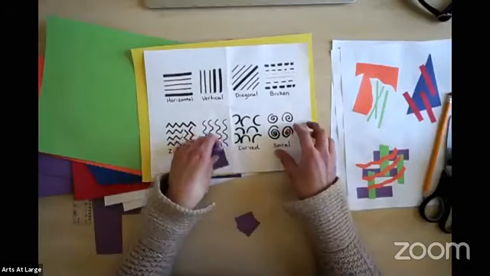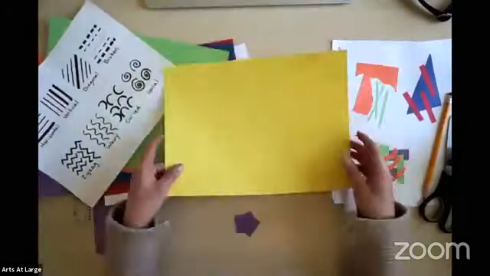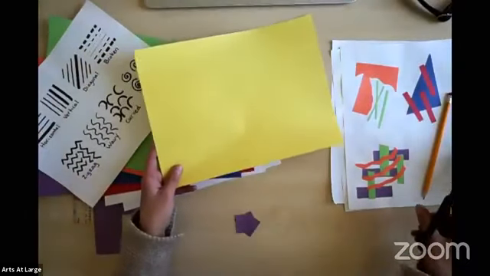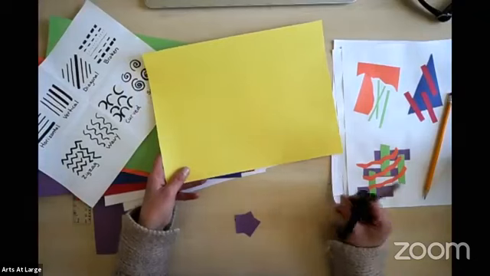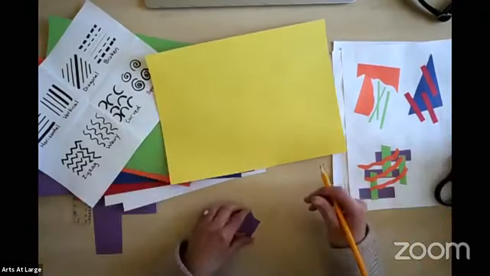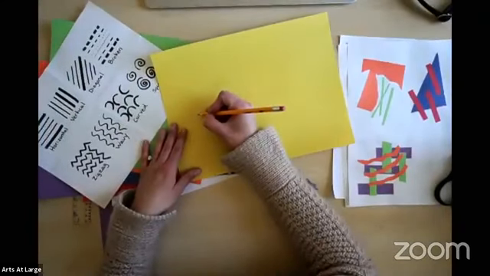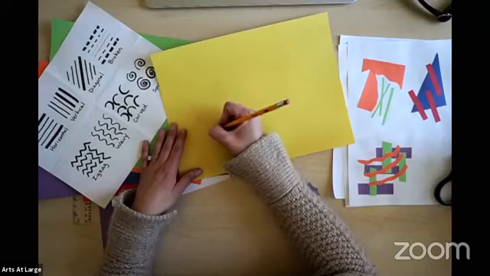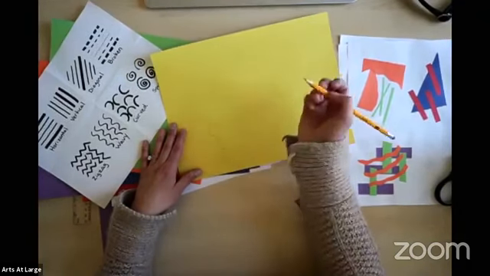So let's cut out a few wavy lines. Obviously can't use a ruler for this because they're not straight. Because we're sketching stuff out for this first one, let's make some wavy lines on the page. Be as wavy as you'd like.